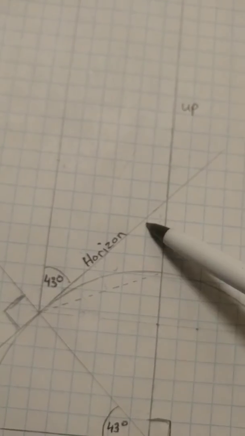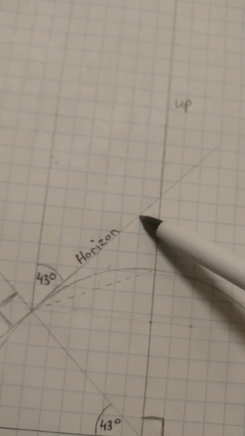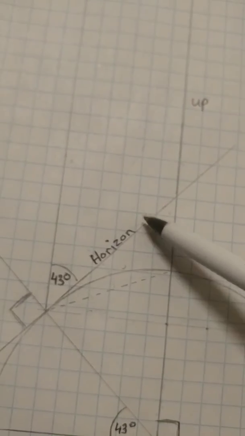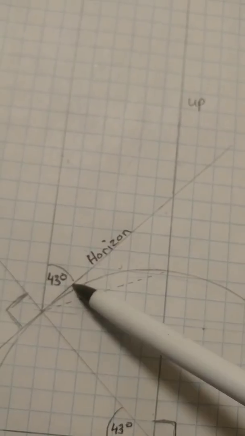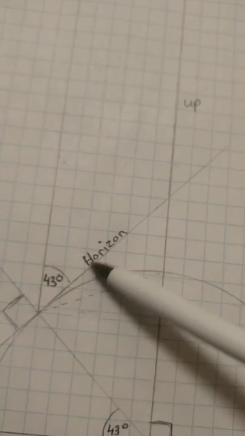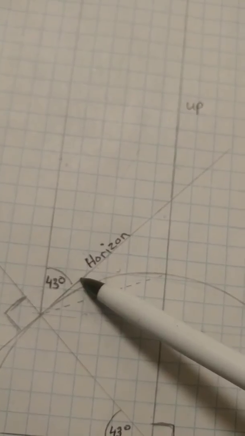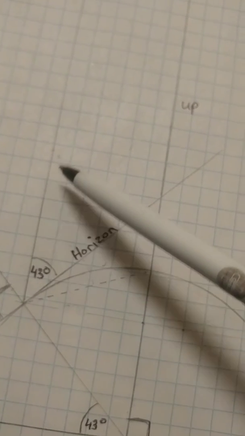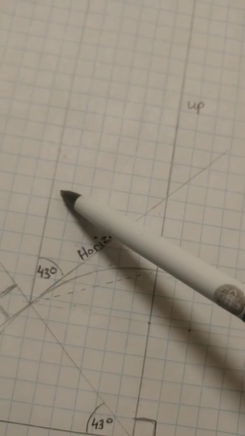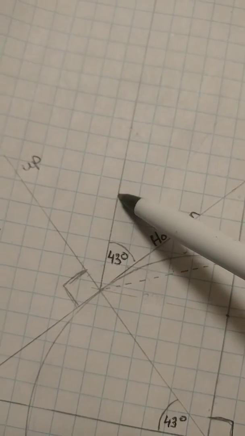So now for us to find Polaris, Polaris is exactly 43 degrees off the horizon. So that means this is your new horizon here, and you use a sextant, and you raise up 43 degrees, and you look straight ahead to see Polaris. Sounds all fine and dandy, right?